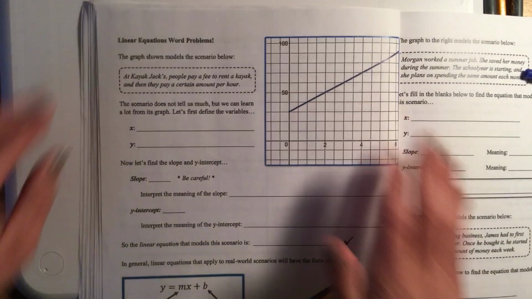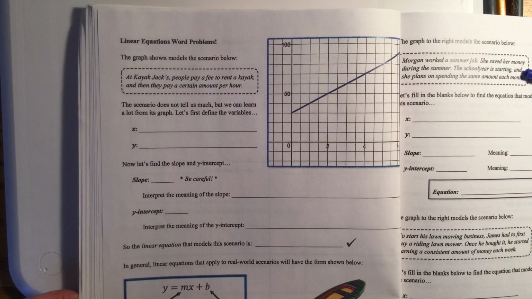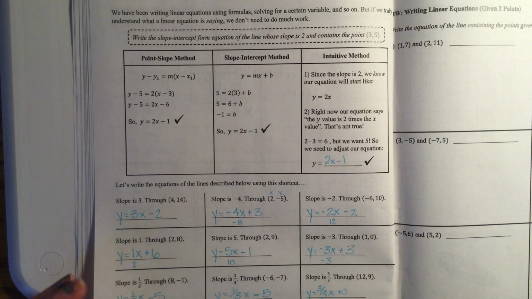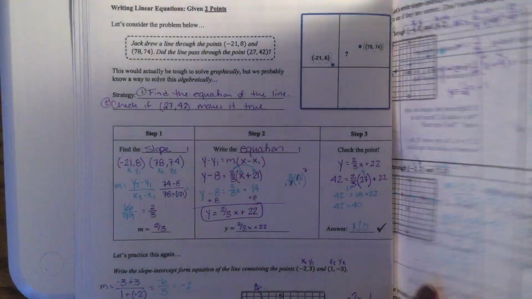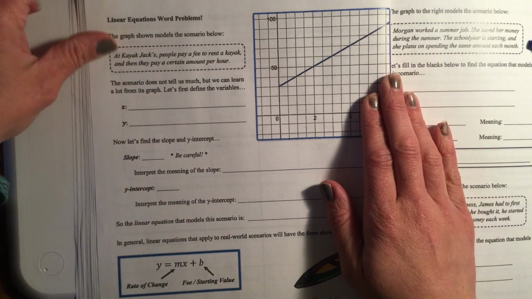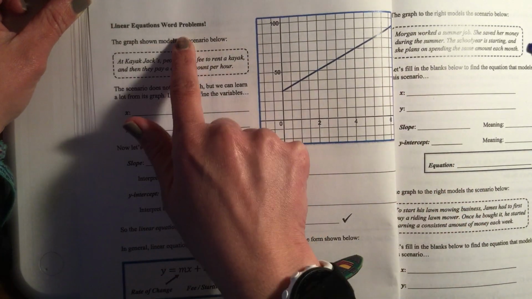Hey, 8th graders, we are moving on. So just to recap, last Wednesday, we were working with writing linear equations given 2 points. Okay, so you guys did your practice with that. Today we are moving on to word problems.